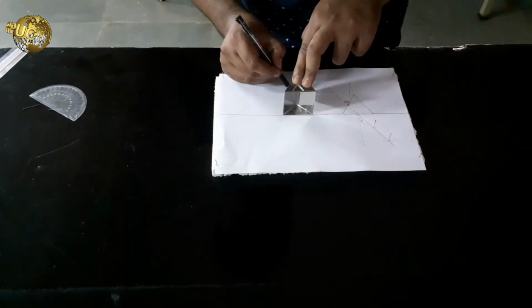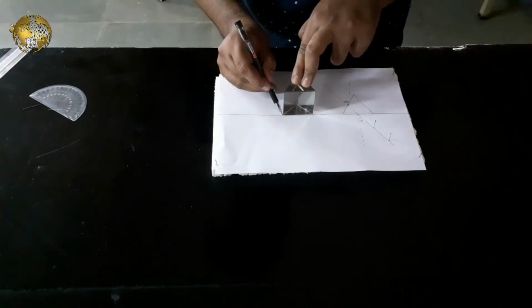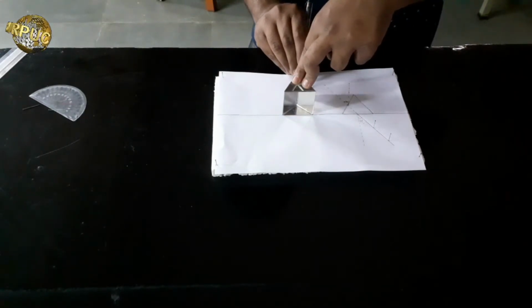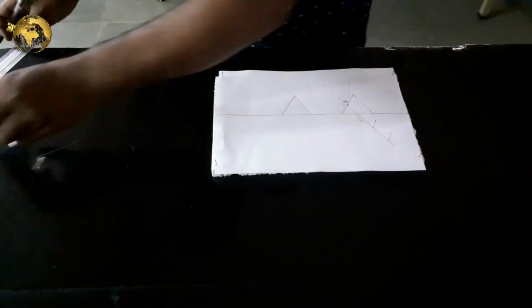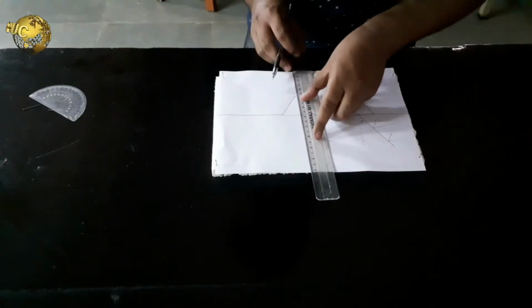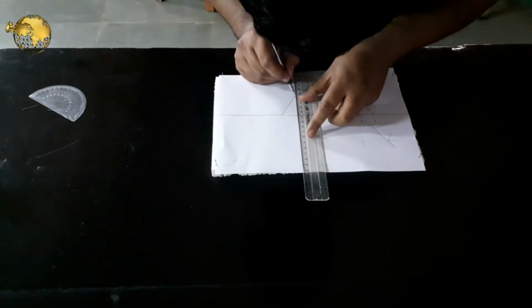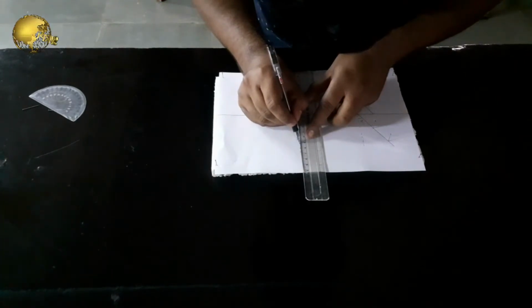Okay, let's go for the second trial. Marking the prism. This will act as the normal.